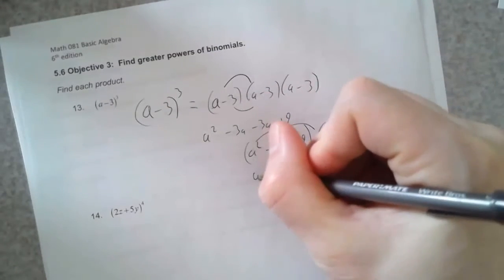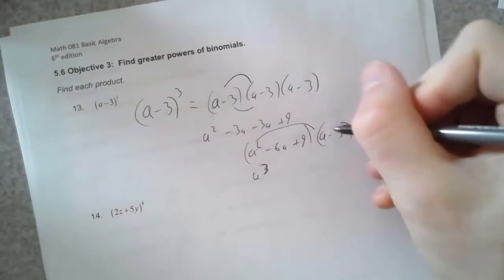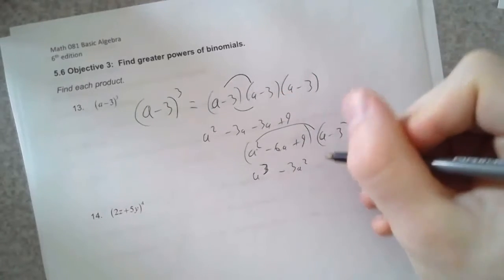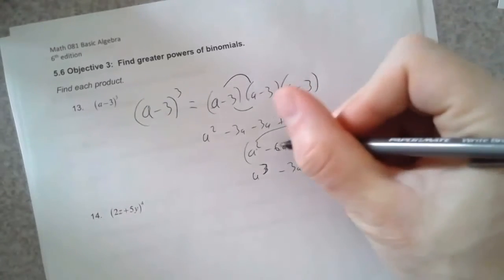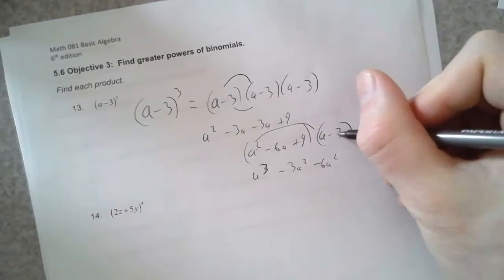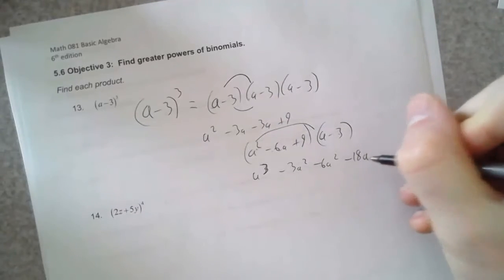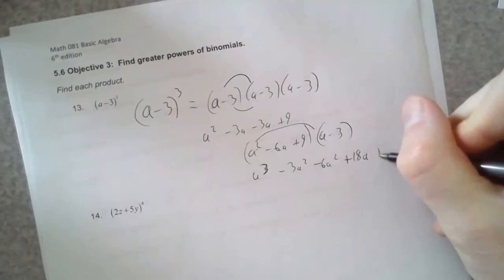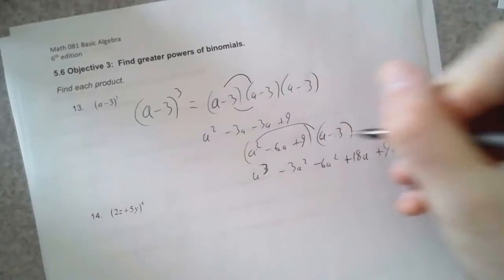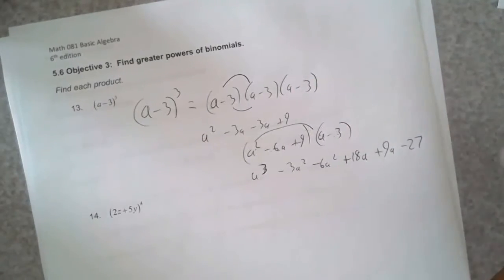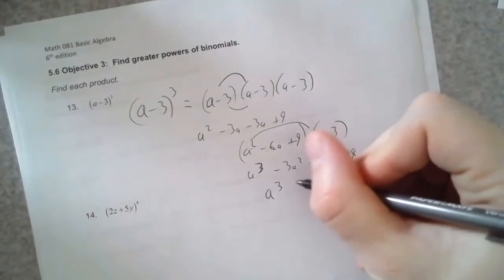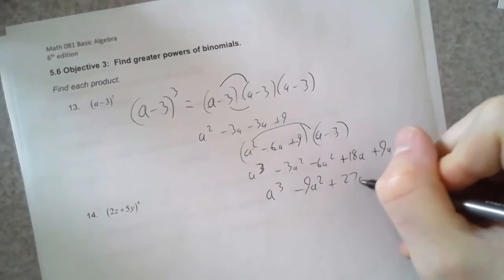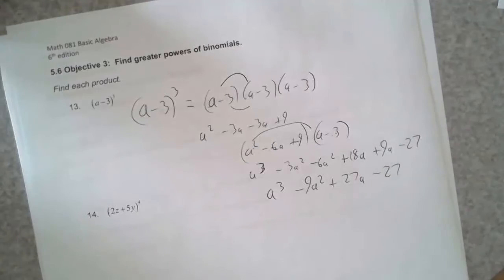So we're going to get an a cubed. We're going to get a minus 3a squared. If you take minus 6a times a, that's minus 6a squared. Minus 6a times minus 3 is minus 18a. Actually, plus 18a. 9 times a is 9a. 9 times negative 3 is minus 27. Combining terms, that's a cubed minus 9a squared plus 27a minus 27.